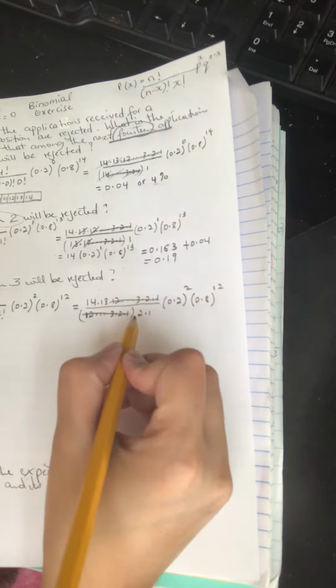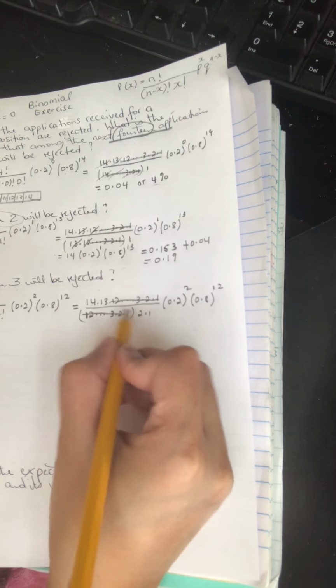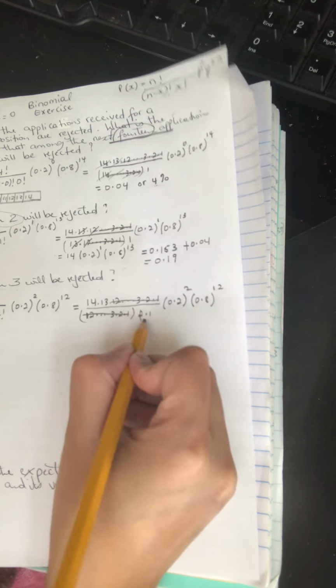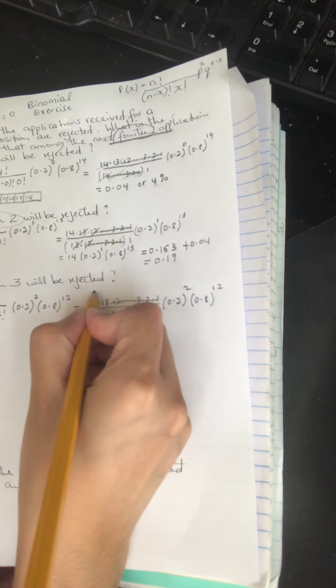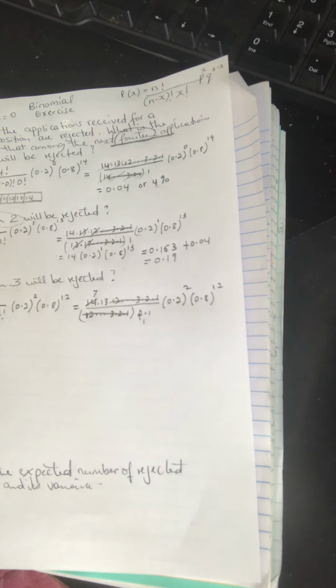So in this case, we have 2 and 1. So 2 can go into 14, 7 times, 2 sevens is 14.